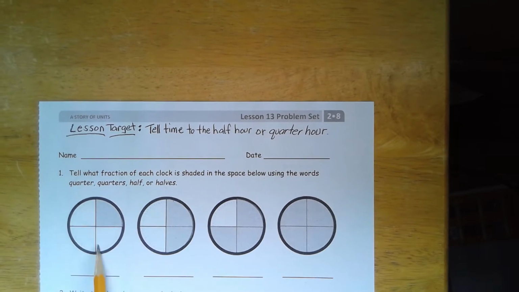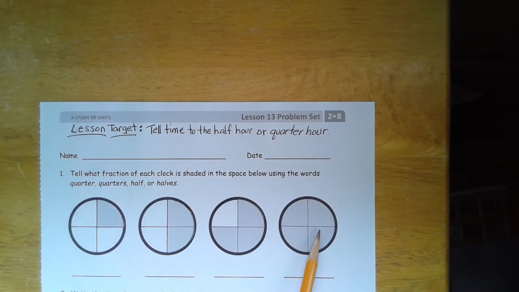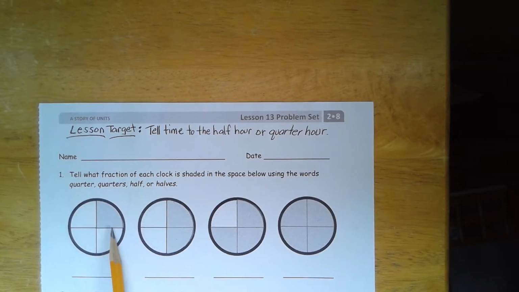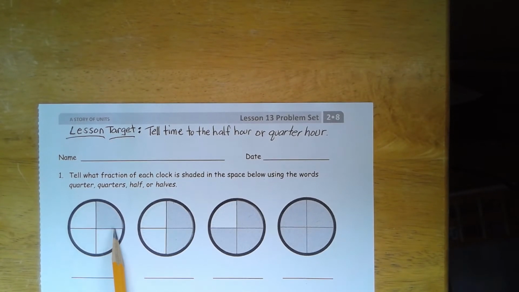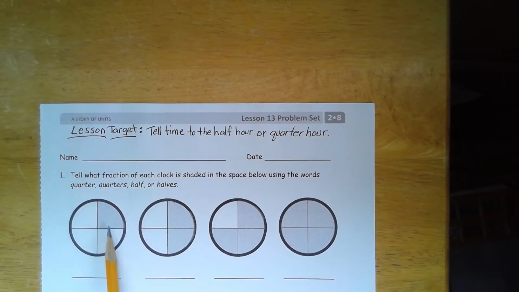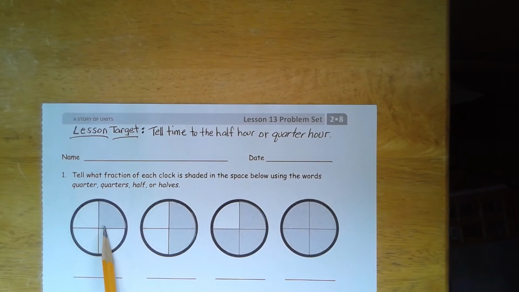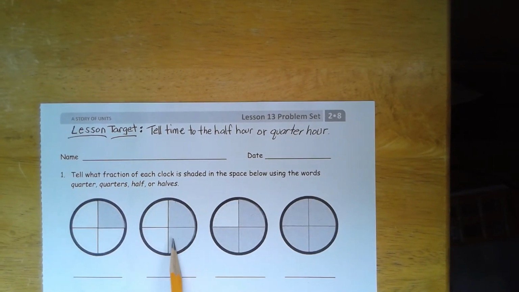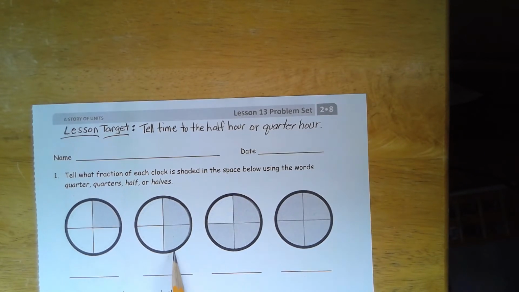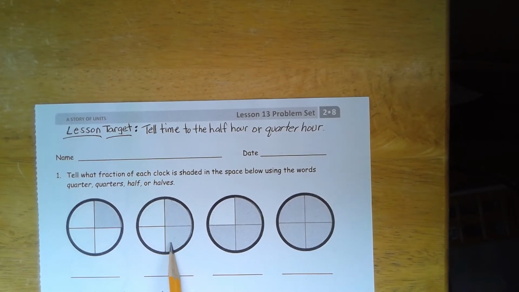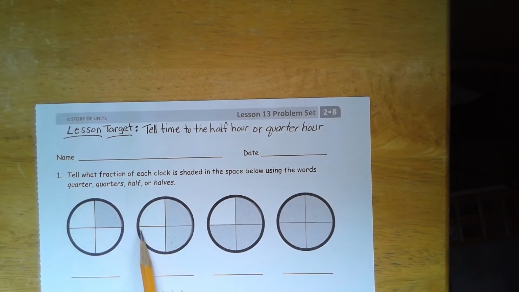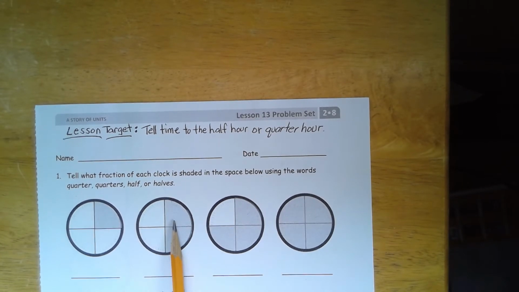And we're going to look at these 4 circles here. And you can tell by looking at them that we start with the first one here. It has only one equal part shaded in. And we call that a quarter hour. And if we look at the second one, you can see that there are 2 parts that are actually shaded in. So we actually have 2 quarters, but it also represents 1/2 of the whole circle. So we could call that a half.